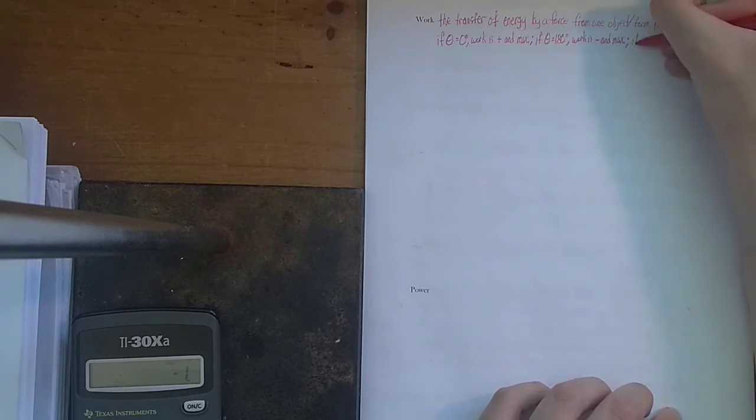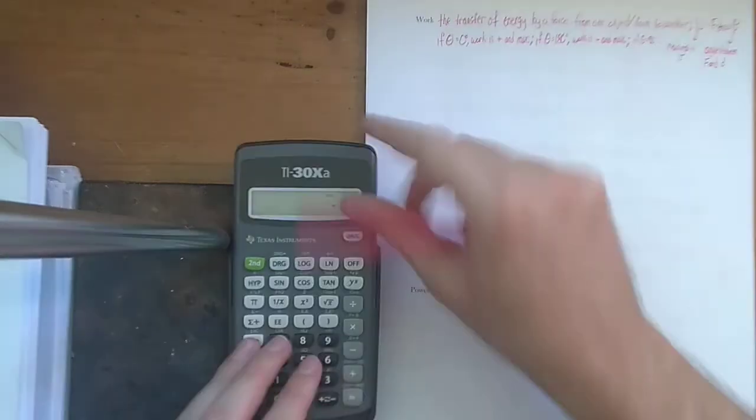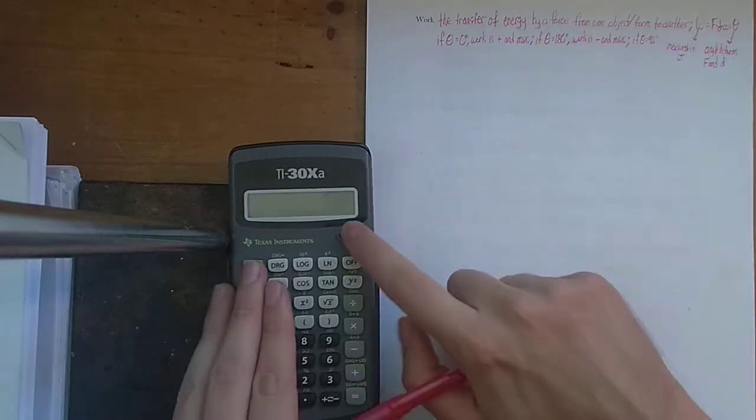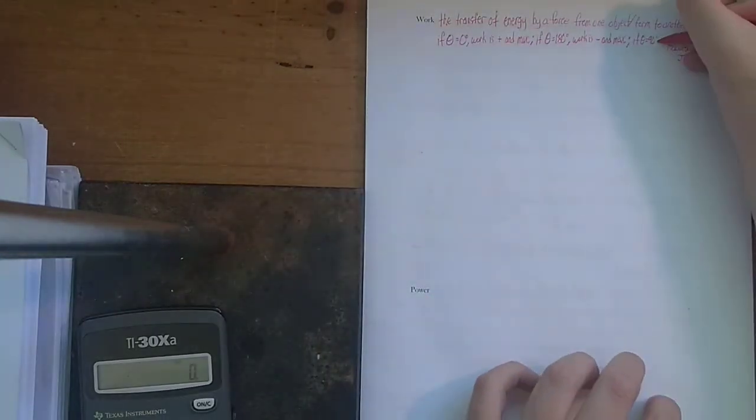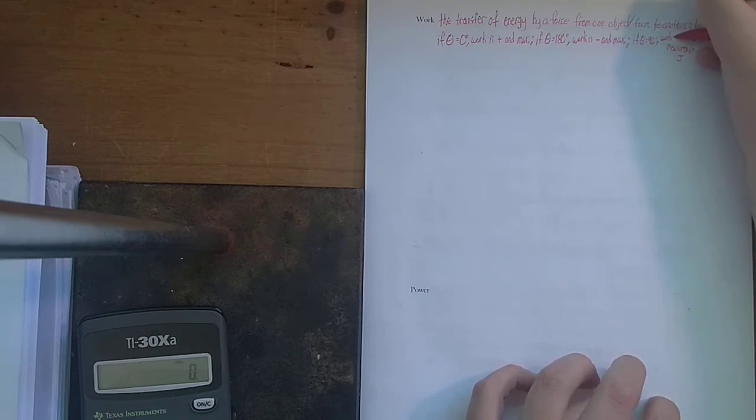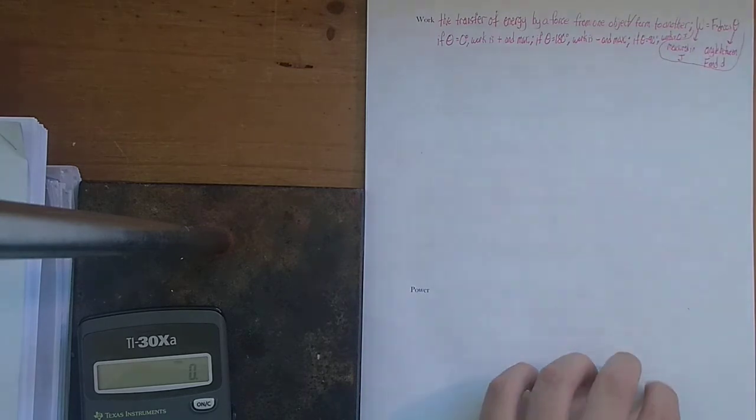Finally, if theta is 90 degrees, no work is done. Work equals 0 J. Okay? And if it's anywhere in between those, so if it's from 0 to 90, we just know the work done is positive, but it's not at a maximum. If it's from 90 to 180 degrees, we know the work done is negative. Energy is flowing out of the object.